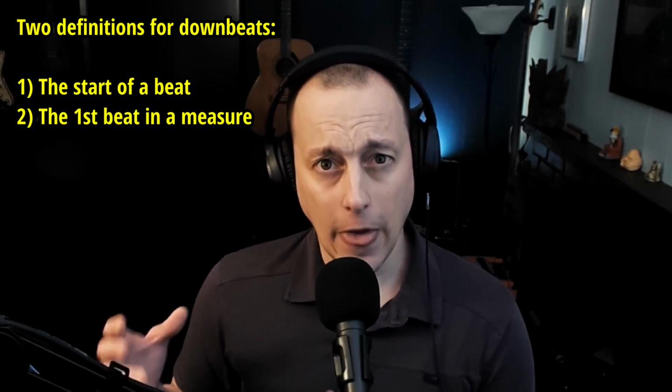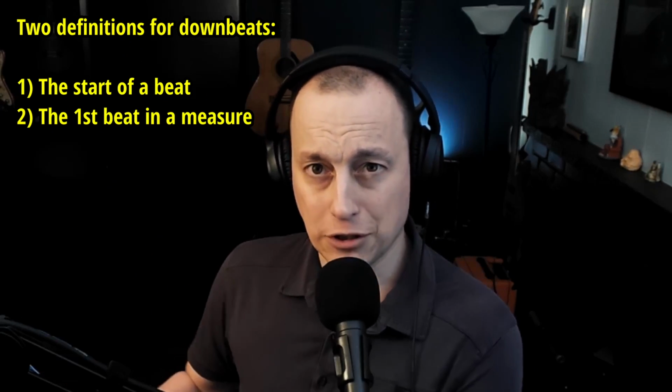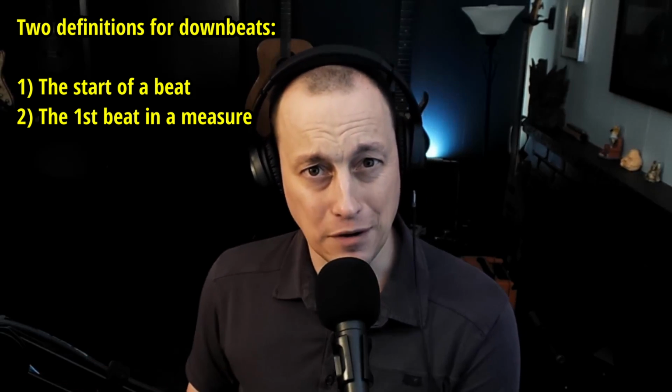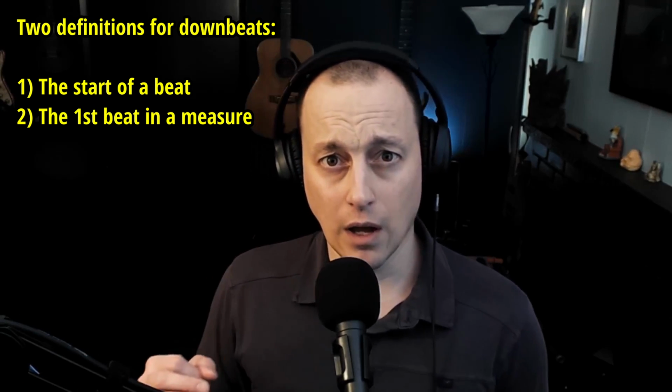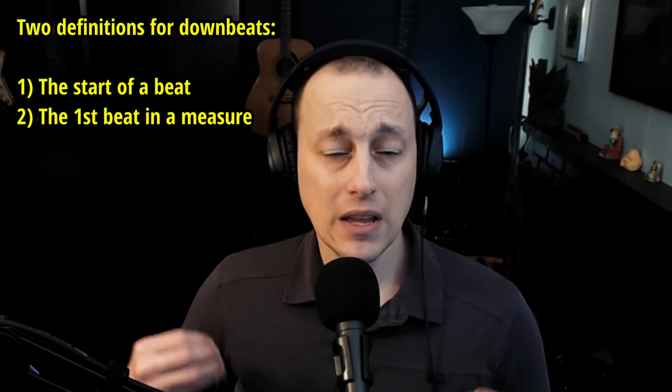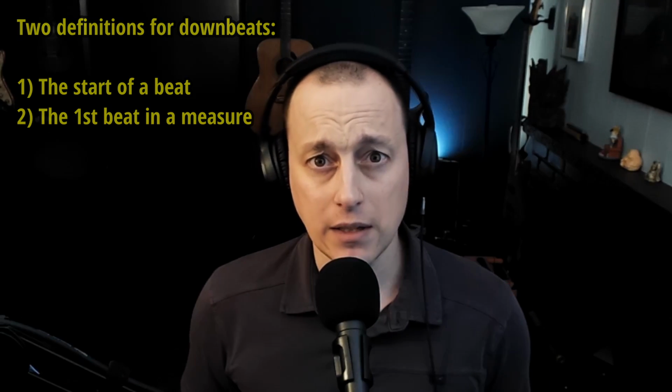So, the downbeat can be the start of a single beat of where you're tapping your foot. It can also be the first beat of a measure. Both of those meanings can take the term downbeat. So it really comes down to context. But in both situations, it should sound like a downbeat. So at the start of a measure, again, it should feel heavier, but it's a heavier downbeat compared to the rest of the downbeats.